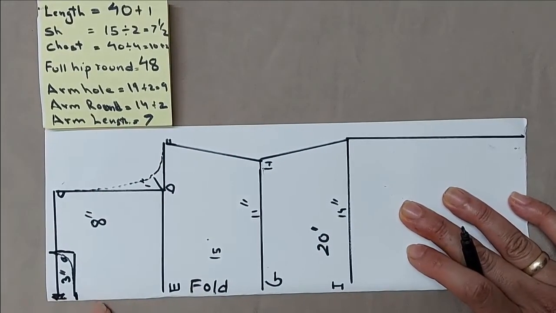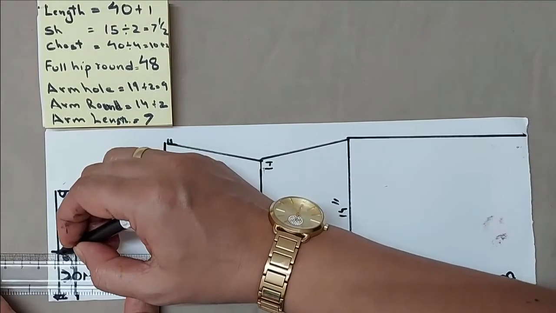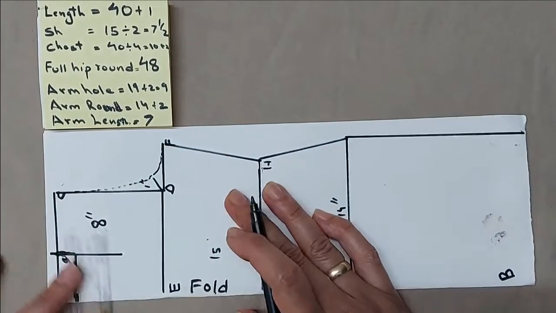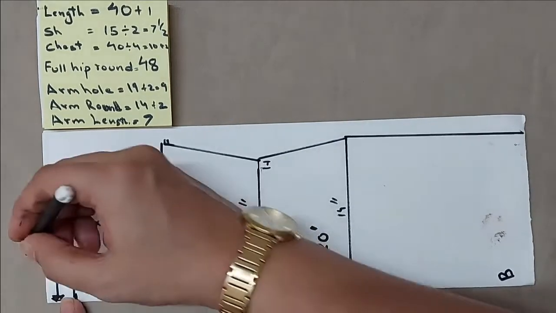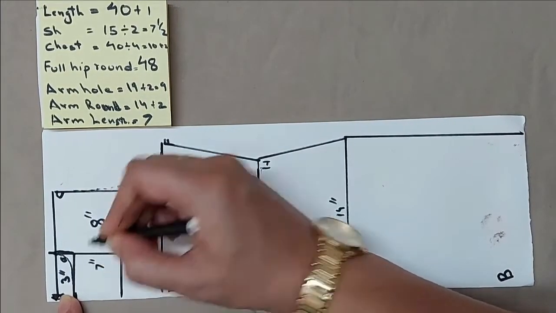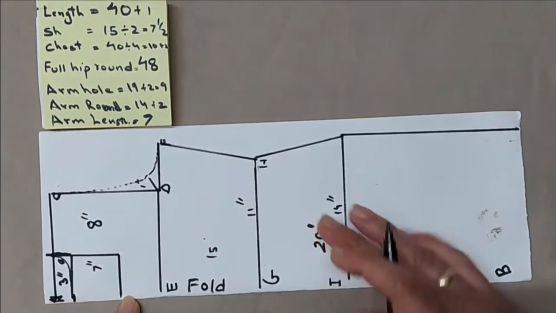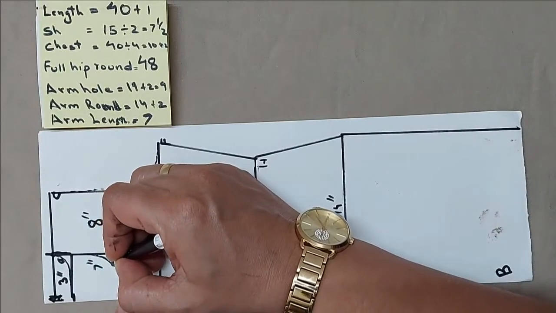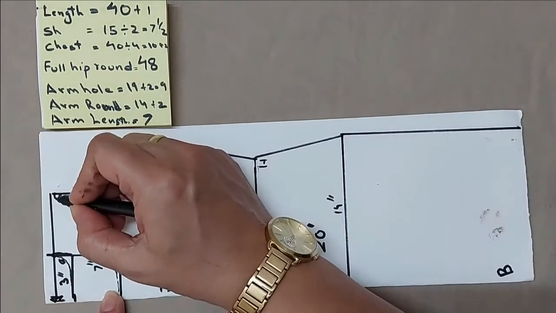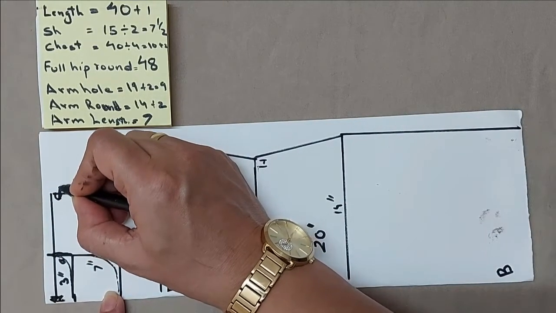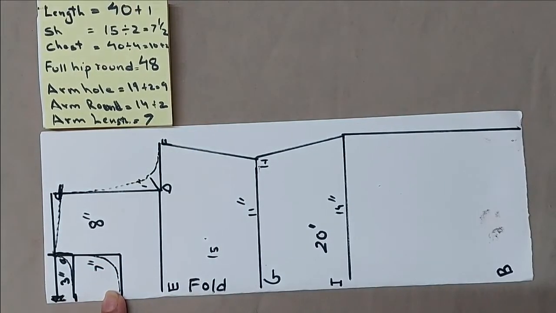Then for the front neck, you can go as deep as you want. I will just follow this line. I will make sure I am taking 7 inches, 7 inches full length from A to here for my front neck, and I will make a shape here, and I will take half an inch down here, shoulder down, which is like this.